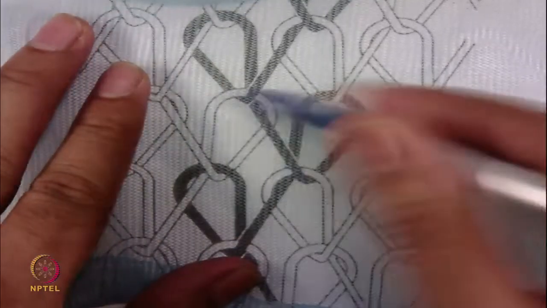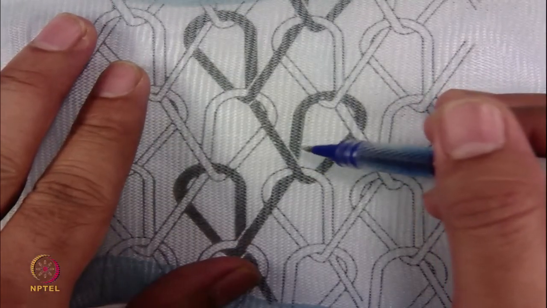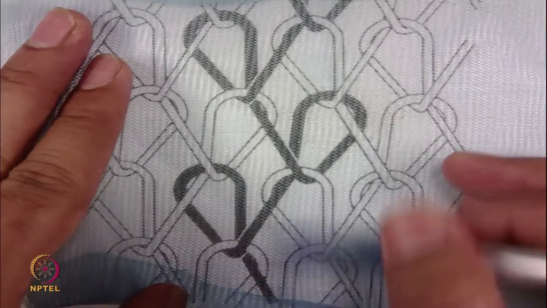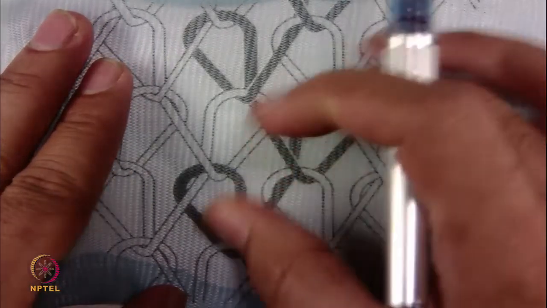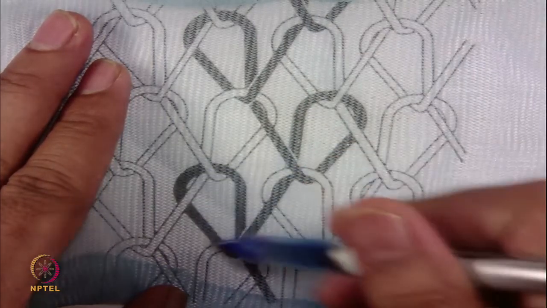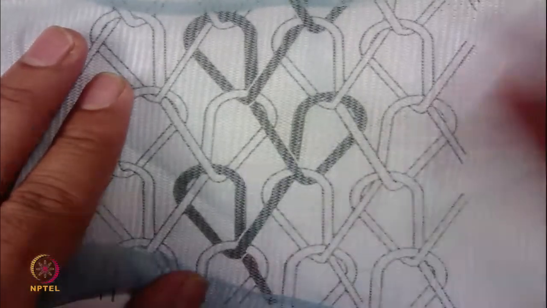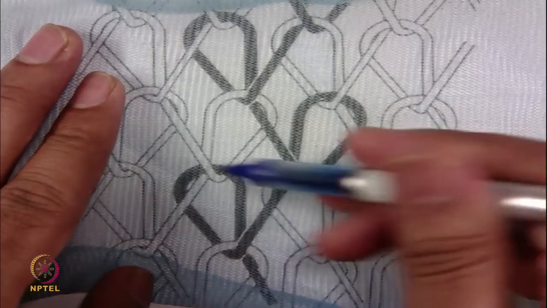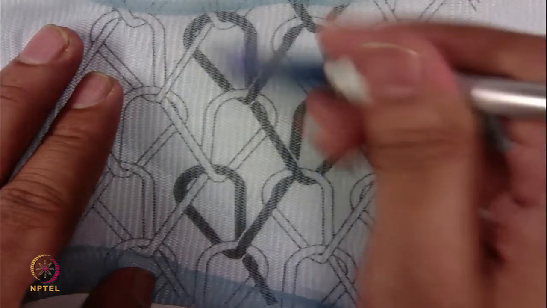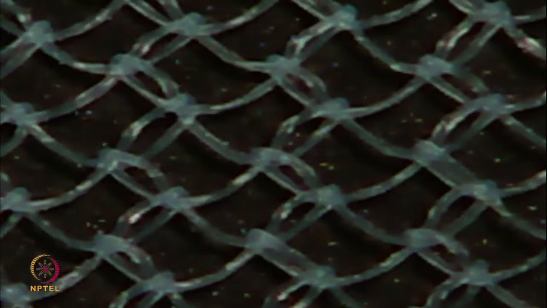In reality you would not be able to see this because the yarns are very small and the thickness is very small, but if you follow the path of each yarn by zooming into this fabric, you would realize the yarn is moving in this way. The yarn is actually not moving, rather the guide bar is moving in this way. The guide bar is switching position from one column to another column, then one column to another column. So, if I can zoom it for you, observe.